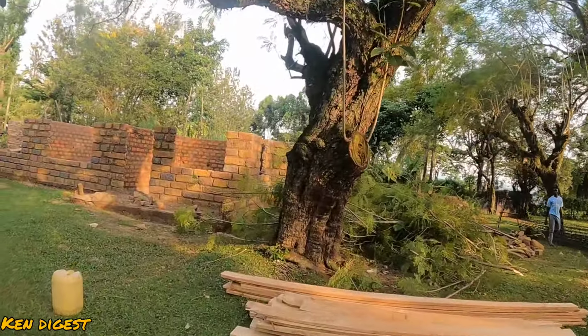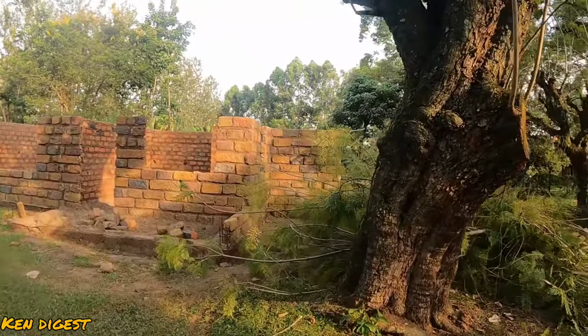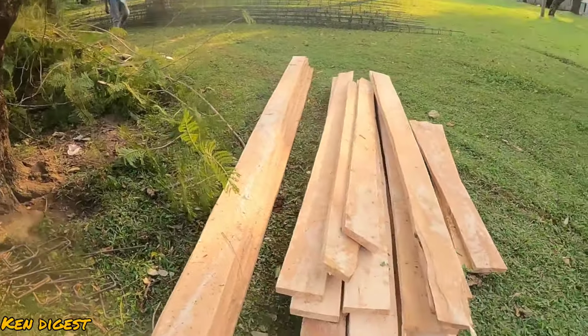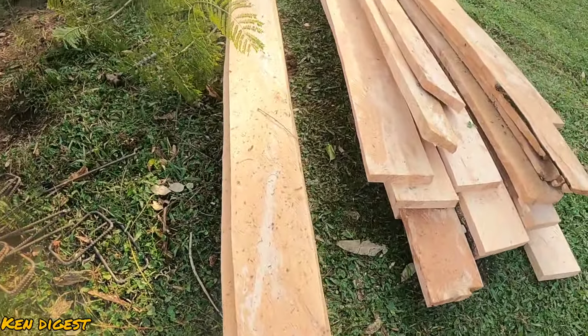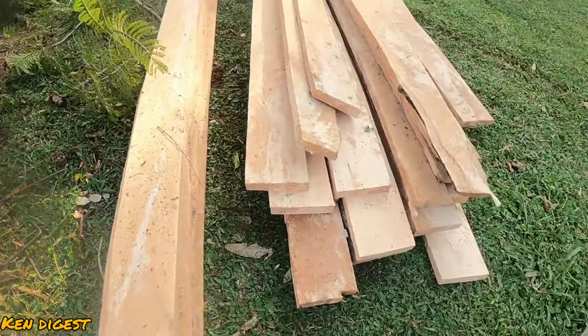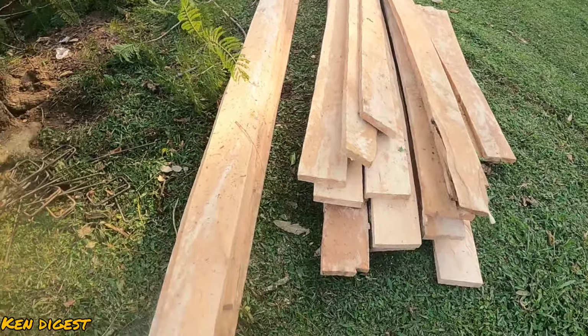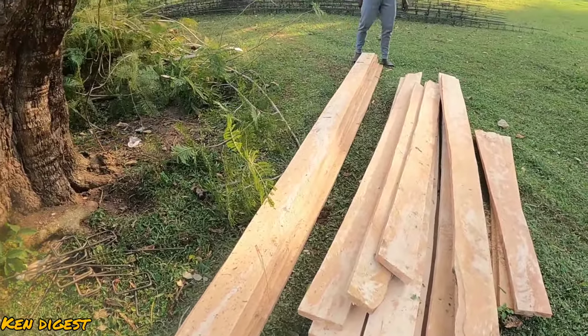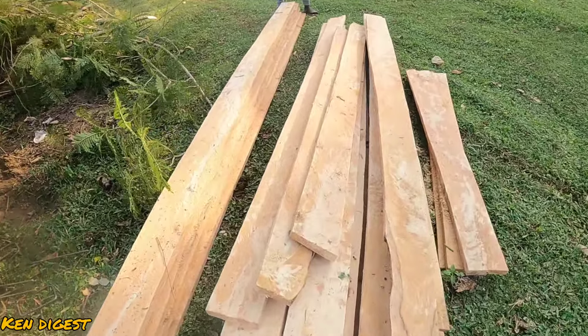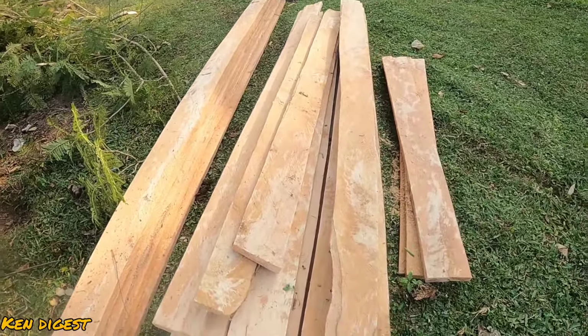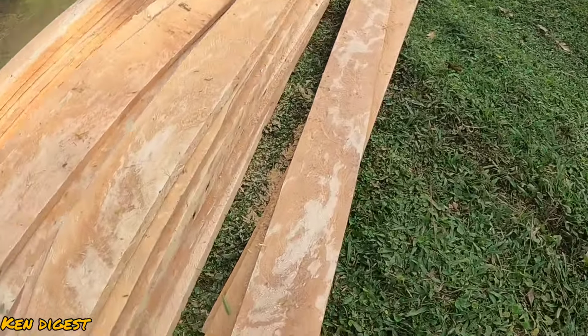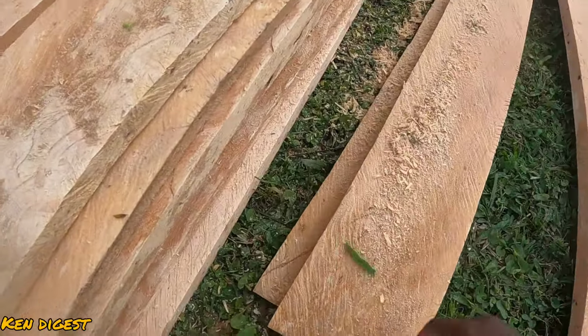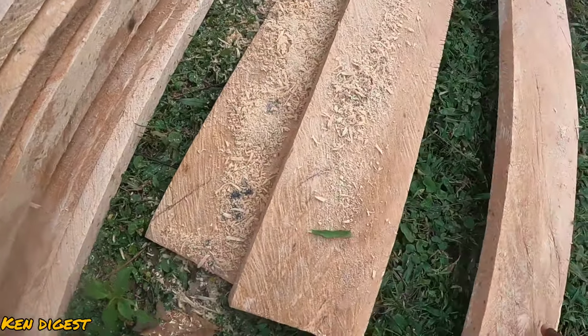Yes, so the timber that are over here are a little bit longer because the trunk was separated into two. So this other part produced a longer timber. Then this one over here, then we have the short ones. They are like 3.